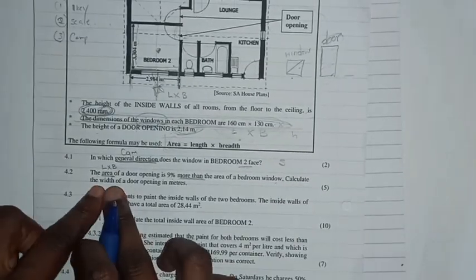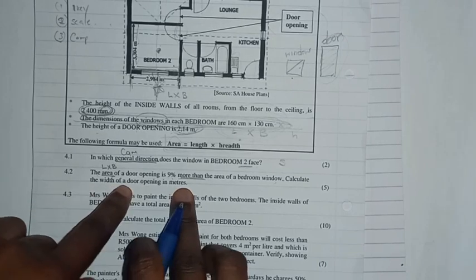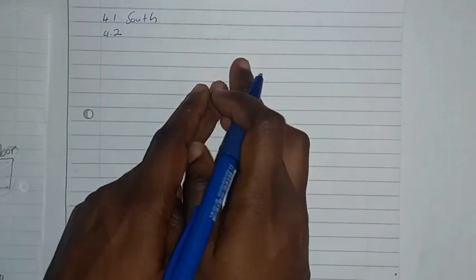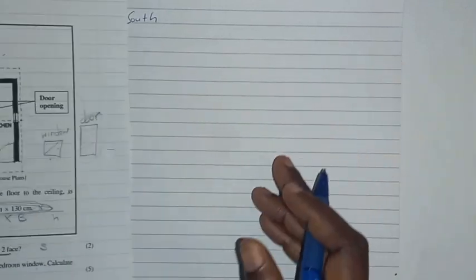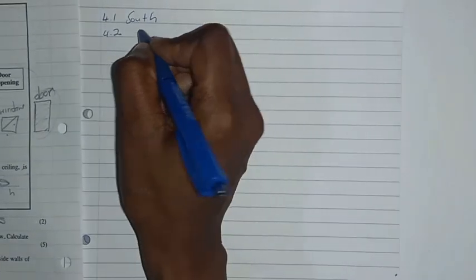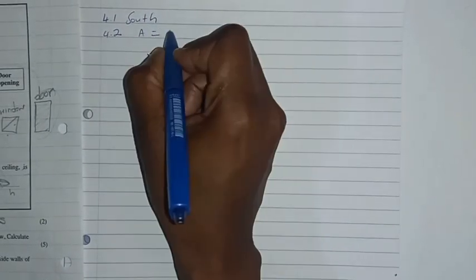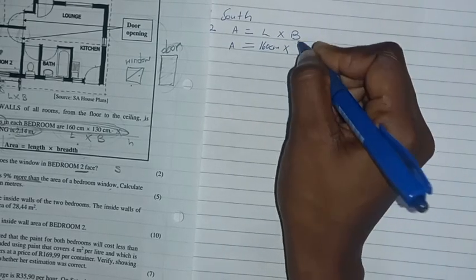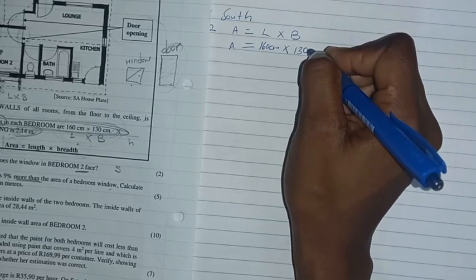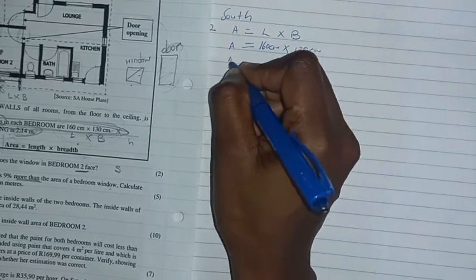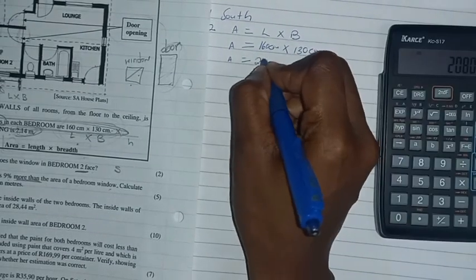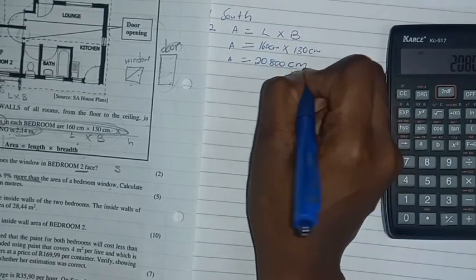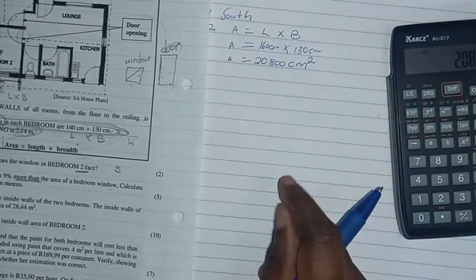Now it says calculate the window width of a door opening in meters. I'm going to do this part twice. You pick which one you like. The first one, I'm not going to change the units of measurement to meters. Area is equal to length times breadth, which is 160 centimeters, the longest, times the breadth, which is 130 centimeters. And that should give us 20,800 centimeters squared. This is area, right?